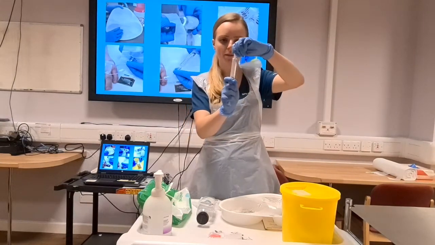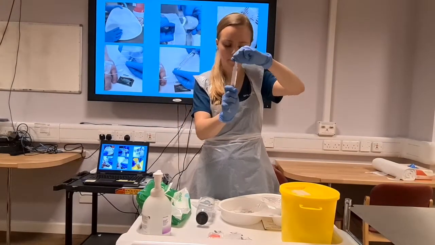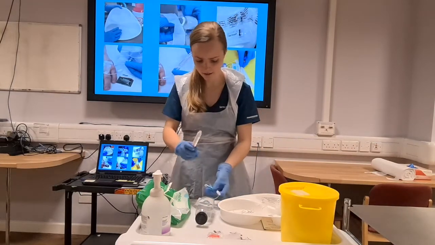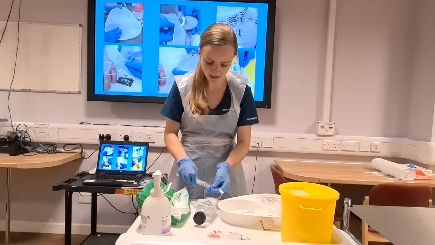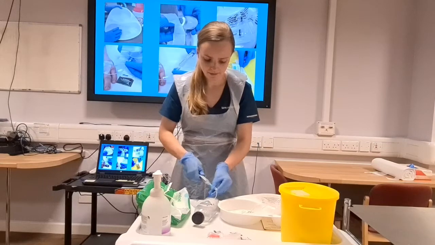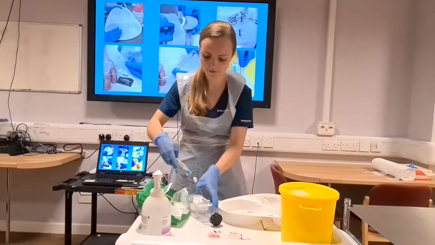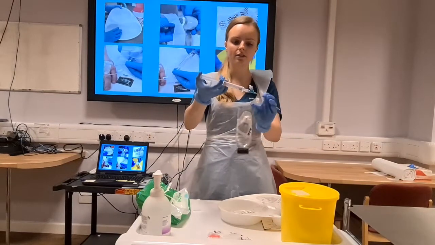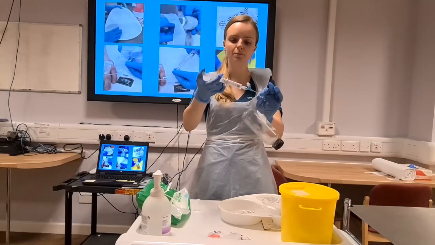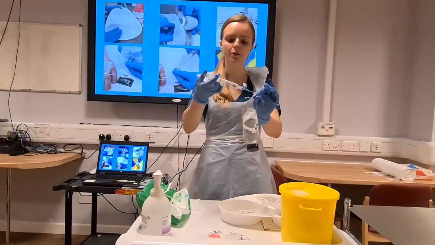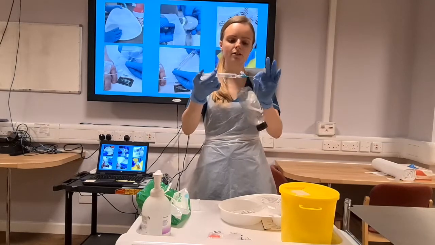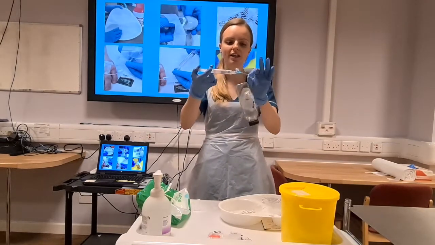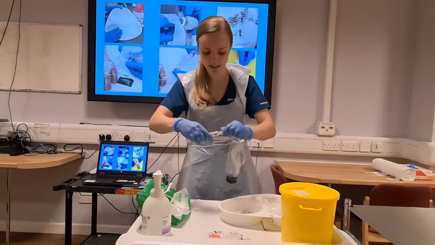Going to remove the air bubble. Go into the hub that I have cleaned. Unclip. And I'm just going to use the push-pause technique. So push, pause, push, pause, push, pause, push, pause, push, clip. On that last push you want to clip so that you've got that positive patency.